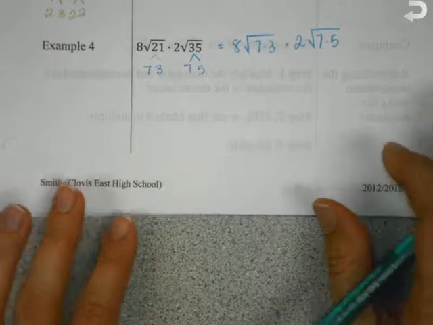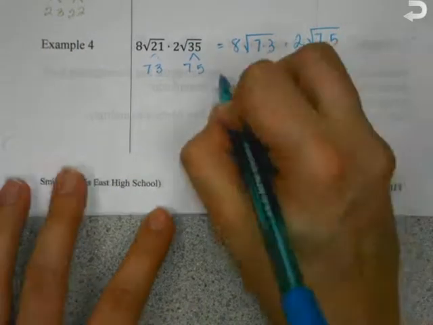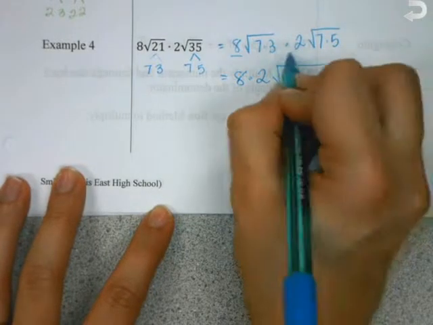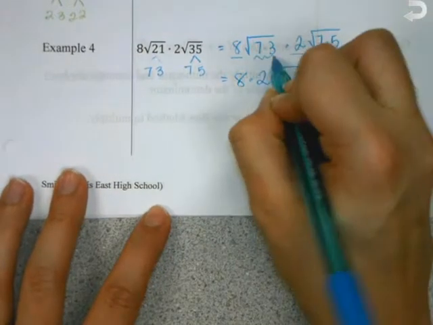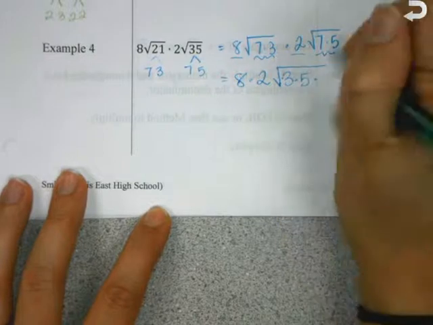Oh, I didn't put them in numerical order. So that's going to give me 8 times 2 square root. So we multiply the outsides, and then we multiply the inside. So that's going to be 3 times 5 times 7 to the second power.